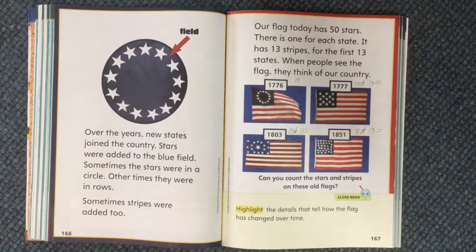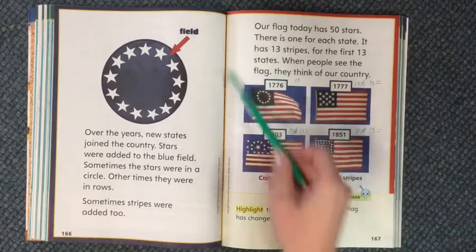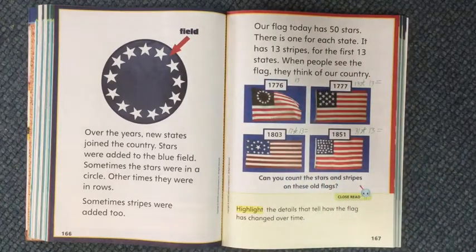Highlight the details that tell how the flag has changed over time. I'm going to go back and reread this part. Our flag today has 50 stars. There is one for each state. It has 13 stripes for the first 13 states. When people see the flag, they think of our country. Does that tell us how the flag has changed?